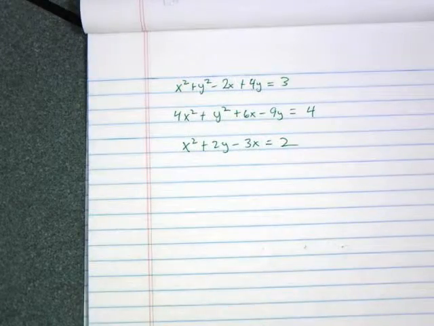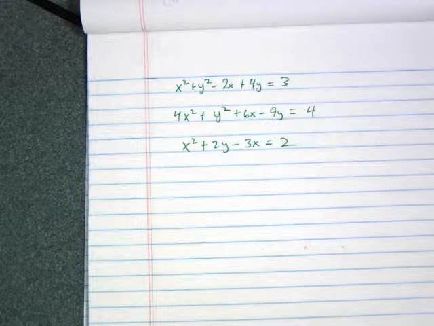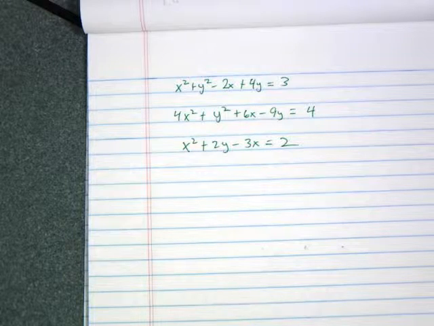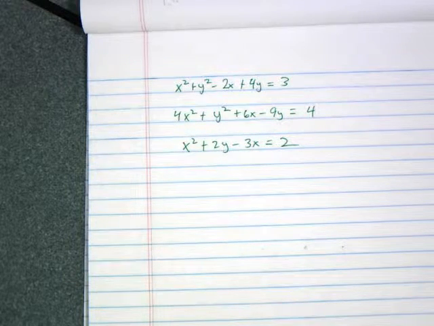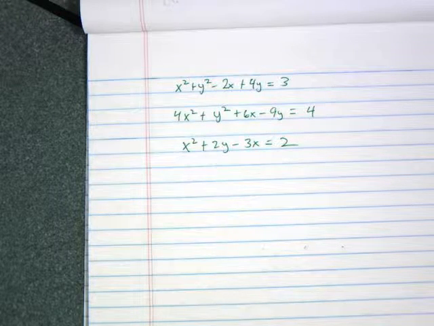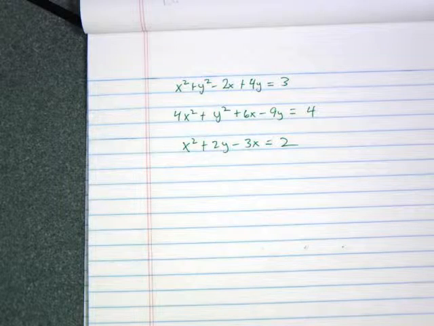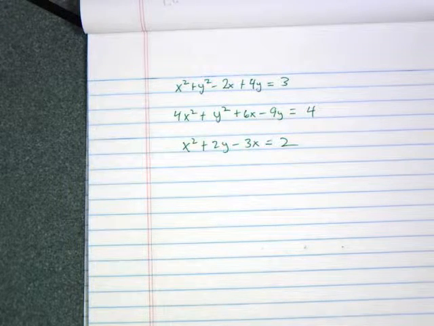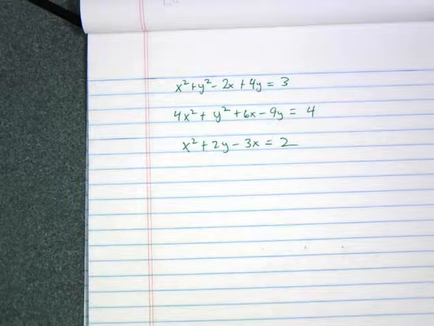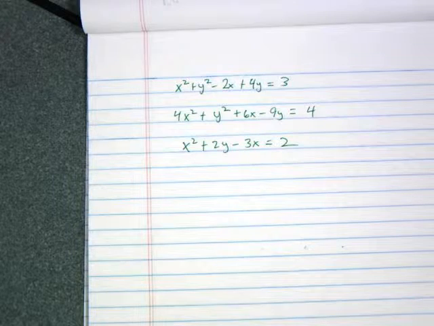I just wrote 3 equations on my piece of paper. X squared plus y squared minus 2x plus 4y equals 3. 4x squared plus y squared plus 6x minus 9y equals 4. And x squared plus 2y minus 3x equals 2. One of those equations gives a parabola. One of them gives a circle. And one of them gives an ellipse. Which is which?